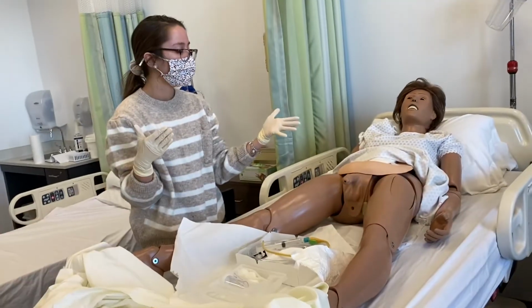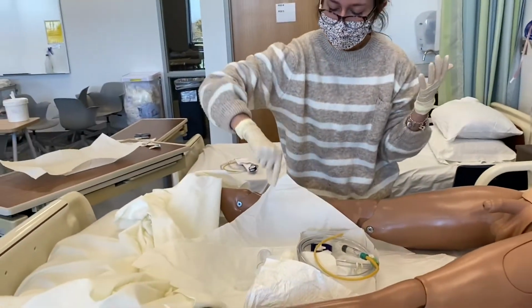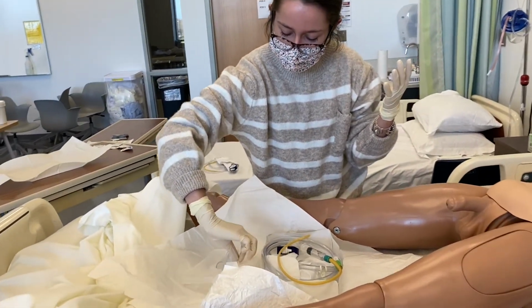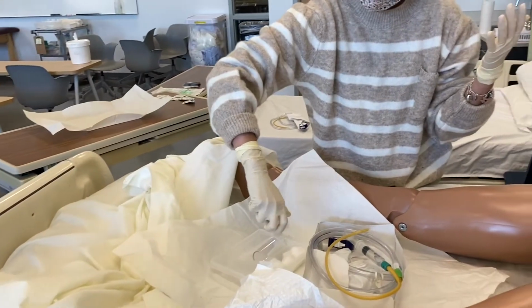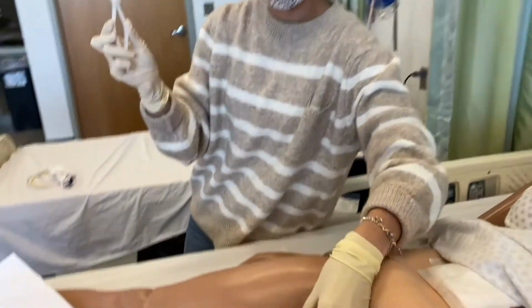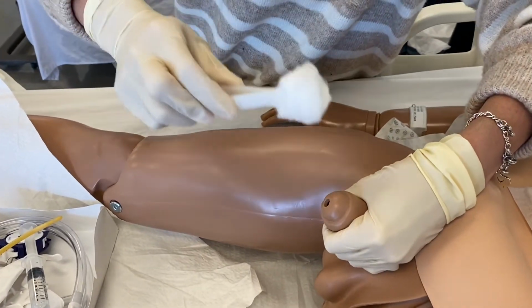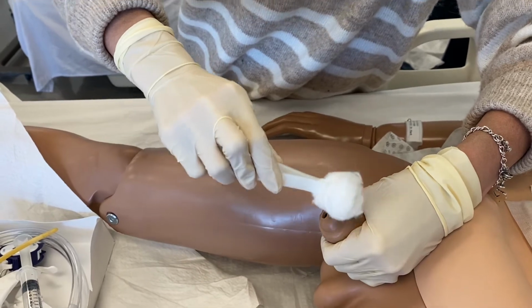Prior to beginning the procedure, we would want to perform any routine peri-care on Carl before we do the catheter. Then we are going to clean his penis with our cotton balls. I'm going to firmly grip him and clean in one circle.